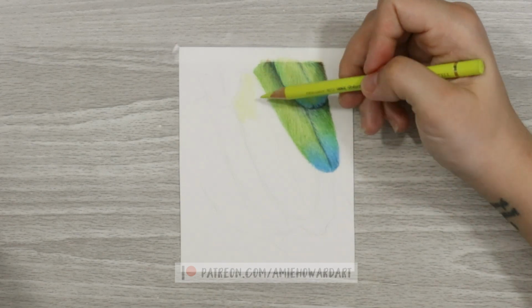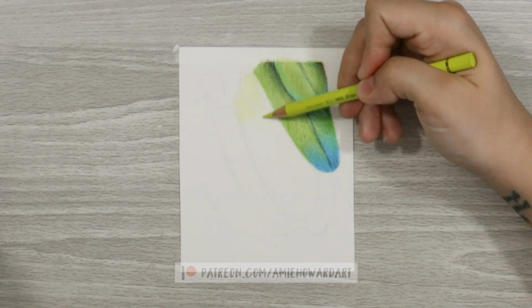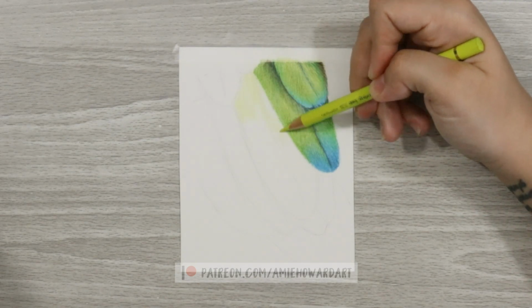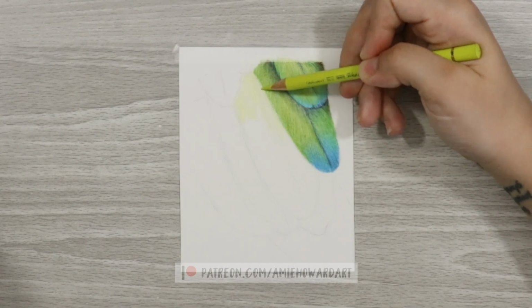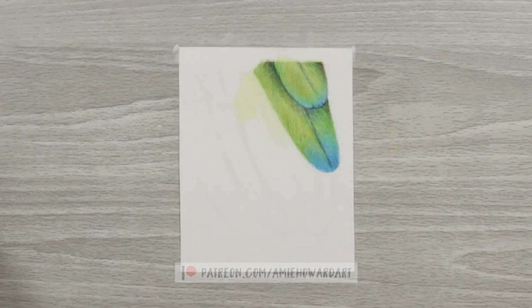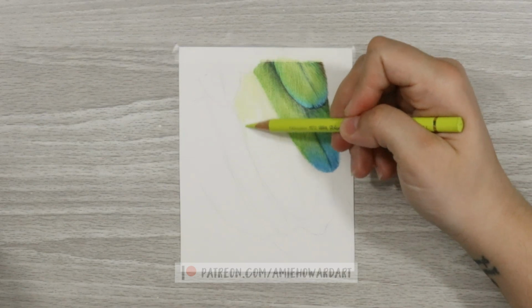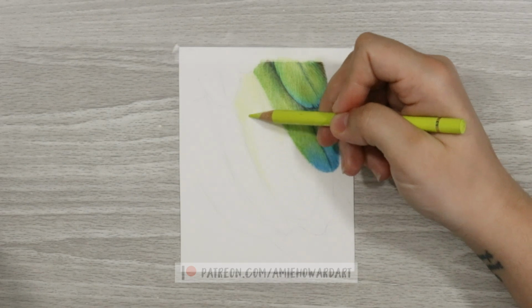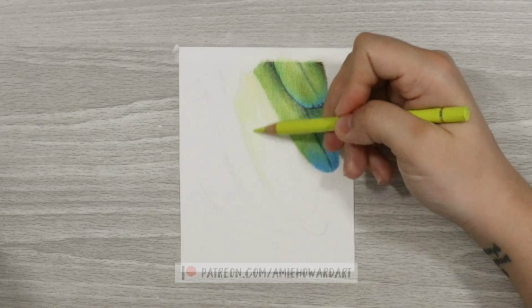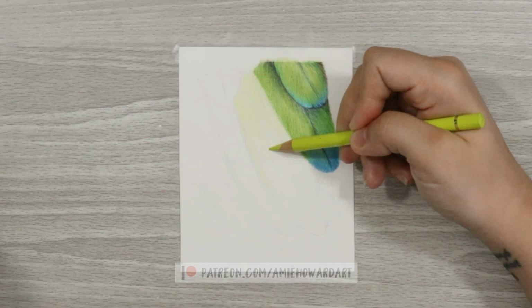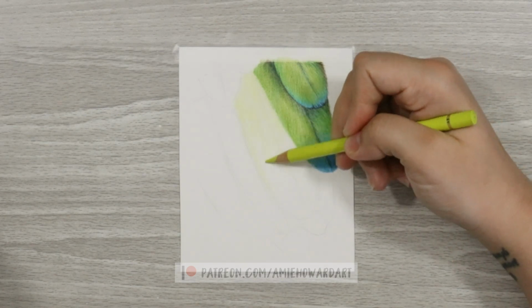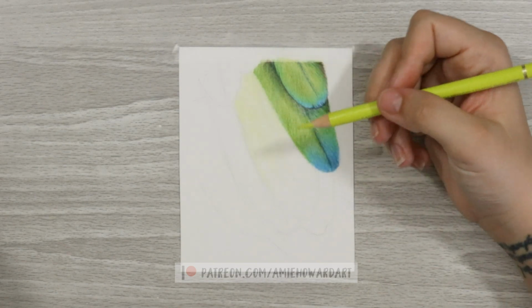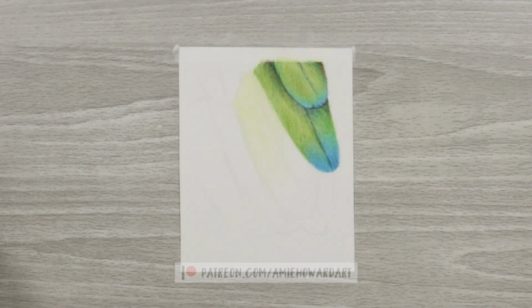So just add our green base. And then add in the blue base.